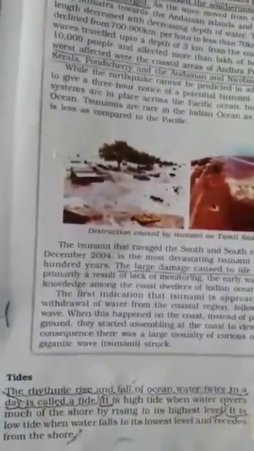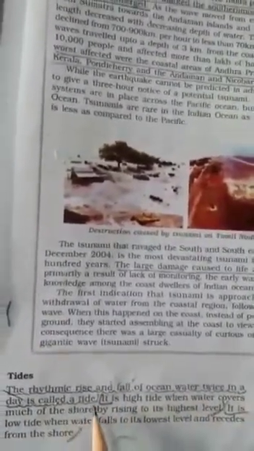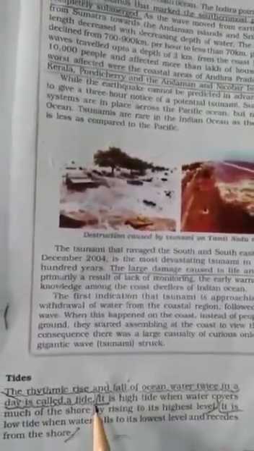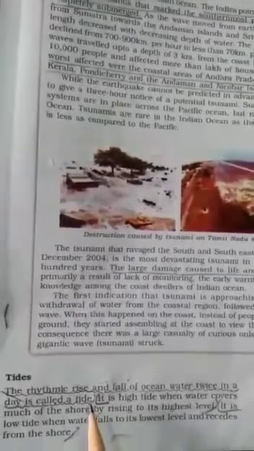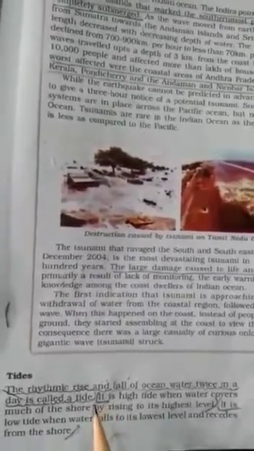Now, next we will learn about tides. The rhythmic rise and fall of ocean water twice in a day is called a tide. In a day, two times the water rises up and then falls back.